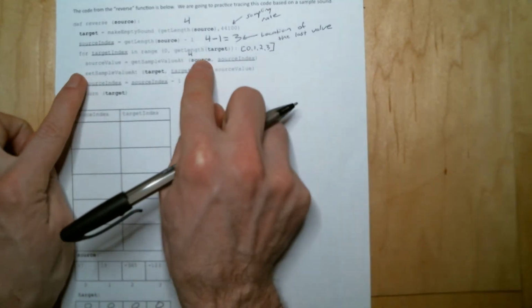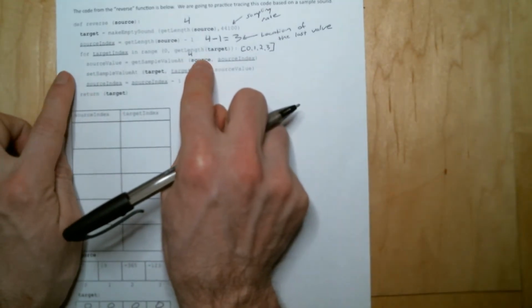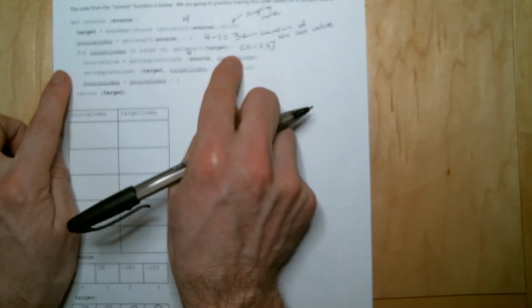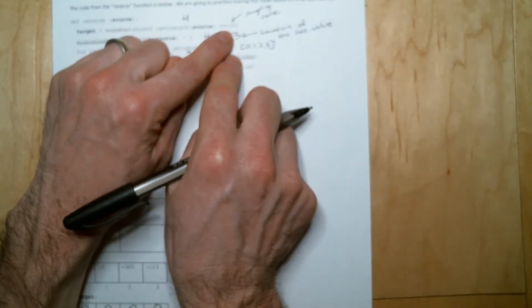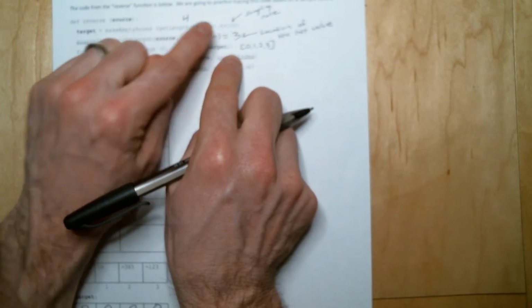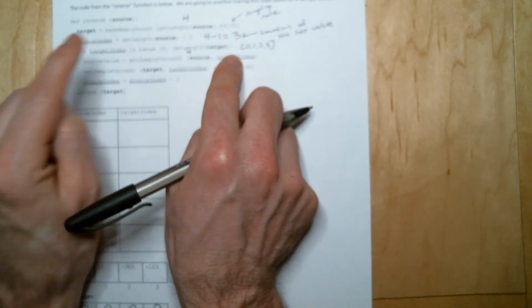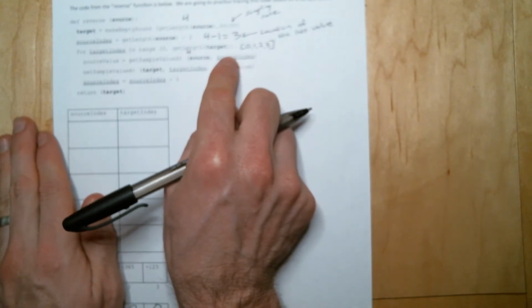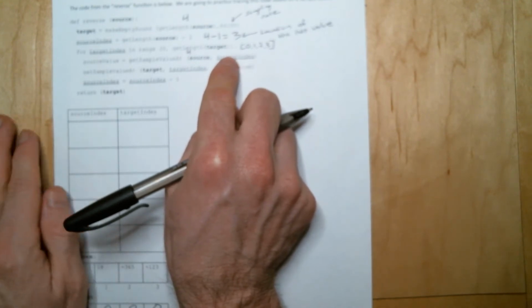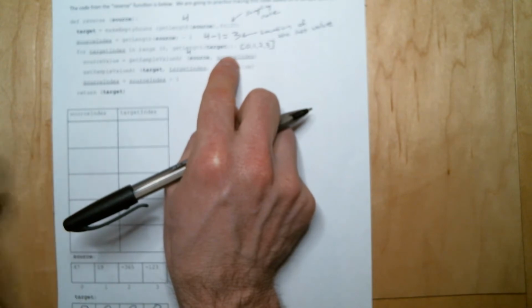All right, then we have this source value, which says get sample value at, and we're getting it from the source file, and we're using the source index, which we know is 3, because that's what we set it to up here right above the loop. So effectively, we're getting the very last value from the source file.